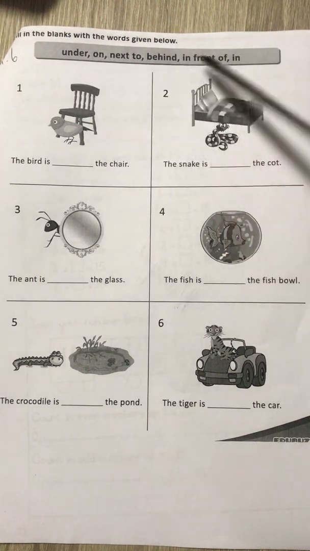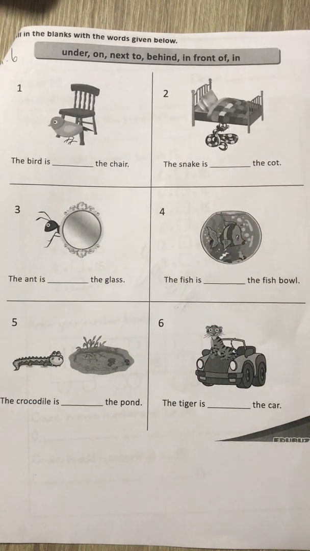Now there will only actually be one word left, but I'm still going to read it for you. The tiger is what the car. Is this tiger under the car, on the car, next to the car, behind the car, in front of the car, or in the car? Choose the correct answer, cross it out on top, and now you should have used all of your words on both pages. Okay, so I hope you guys understand prepositions.